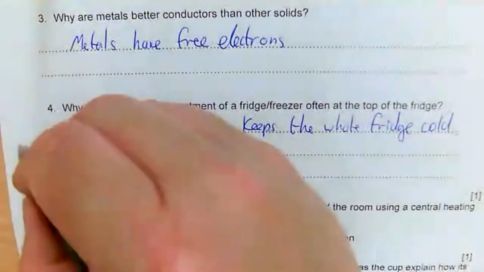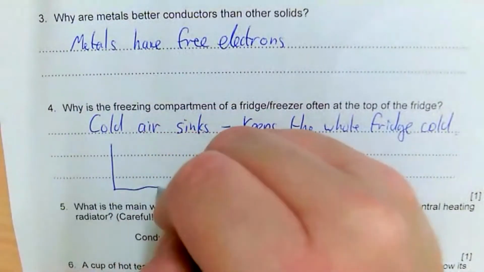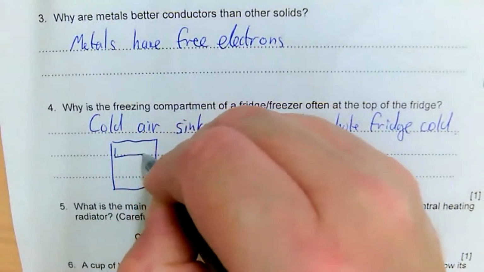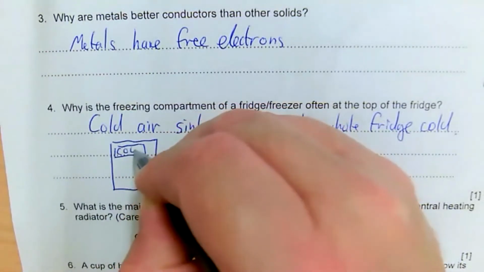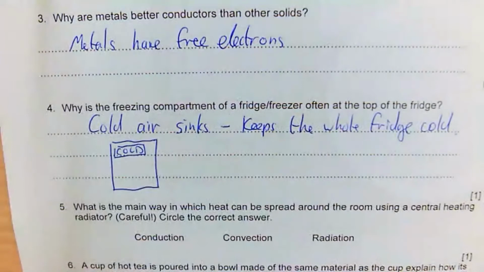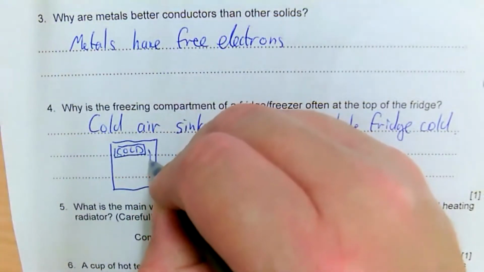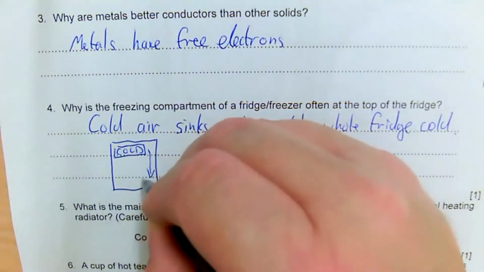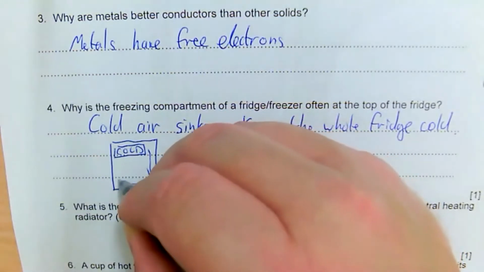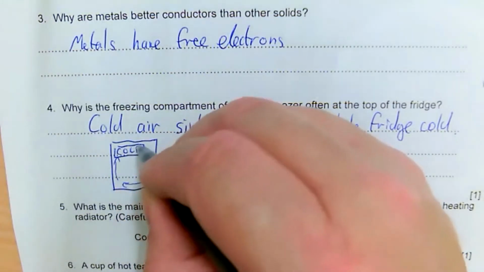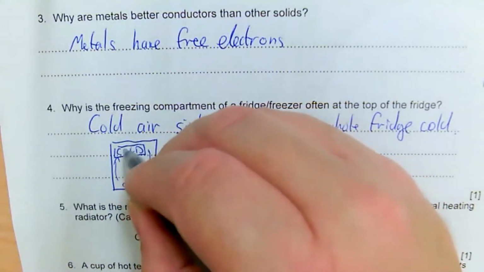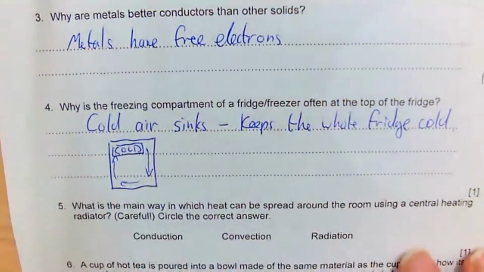It's the idea that if you've got a refrigerator, you've got your cold bit in there, your freezer box, your freezing compartment in there. What happens is the cold air from it sinks down, because this is warmer air. It then circulates and goes back up. So you end up with this circulating cold air, which keeps your whole fridge cold.